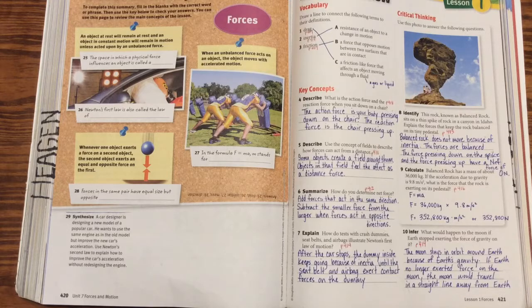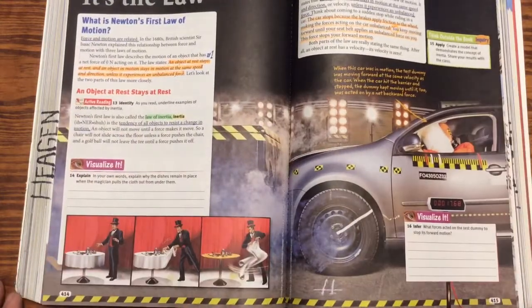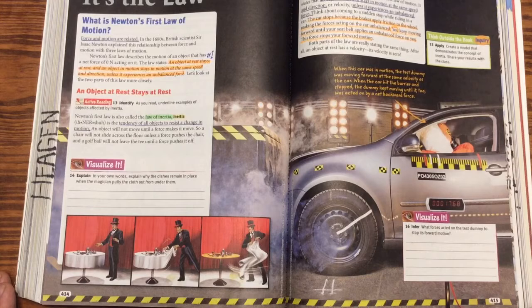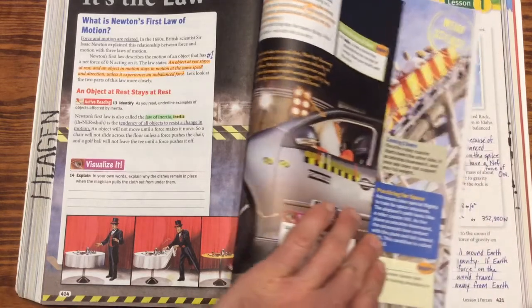If Earth no longer exerts a force on the moon, then the moon would travel in a straight line away from Earth. Newton's first law on page 414 helps illustrate that. An object at rest tends to stay at rest, or an object in motion tends to stay in motion at the same speed and direction unless it experiences an unbalanced force.